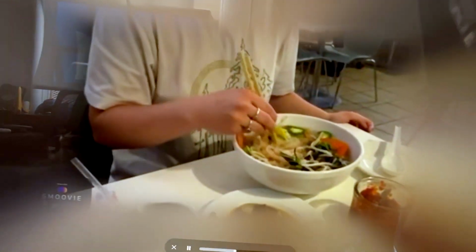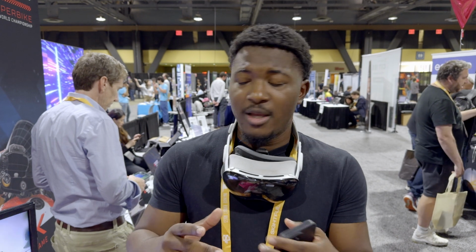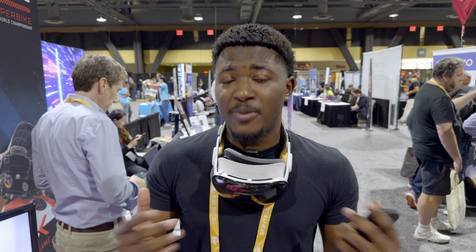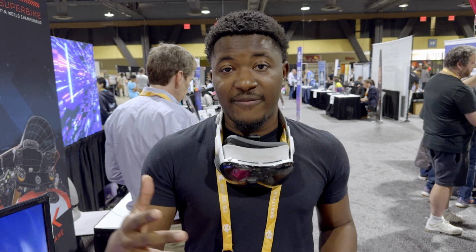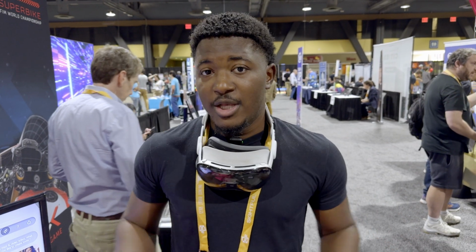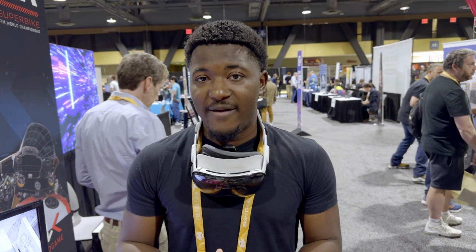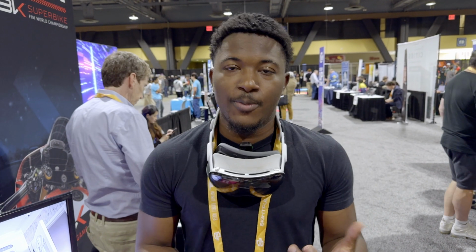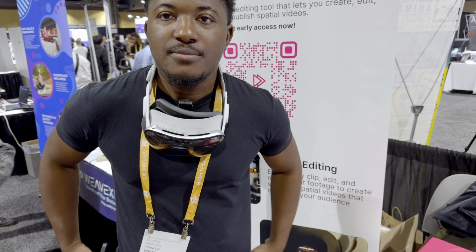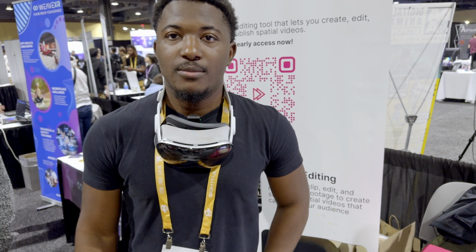So when you're editing and working in the app, you're seeing the video as spatial video? Yes, you're seeing the video as spatial video. And we want to take that even further, right? So there are normal rectangle videos, but then there's also the 180, and there's also the 360. And even on top of that, there are volumetric videos. So we want to allow our editing platform to handle all those different standards, and make it super easy.